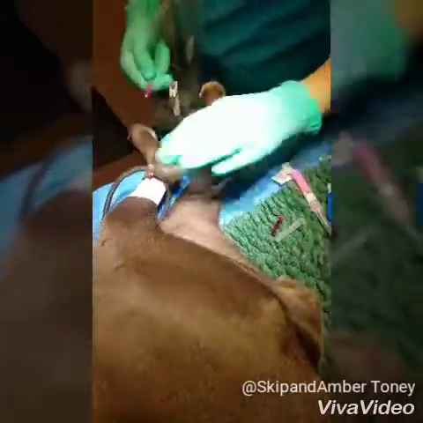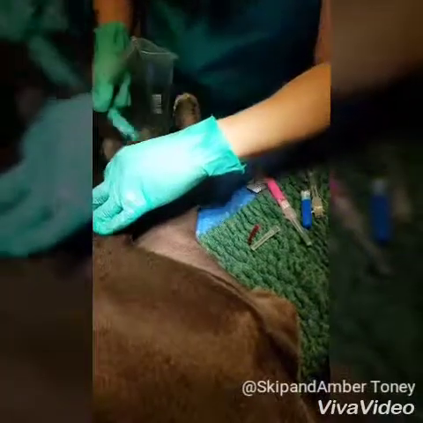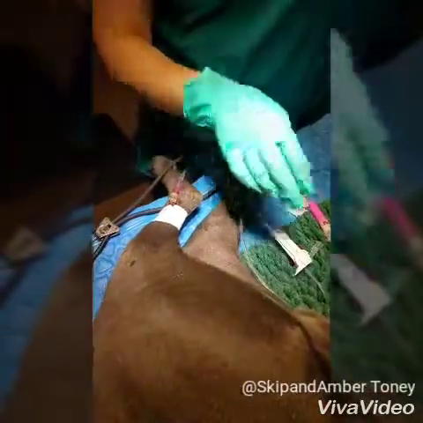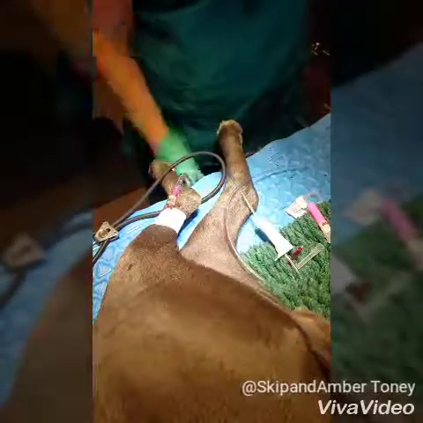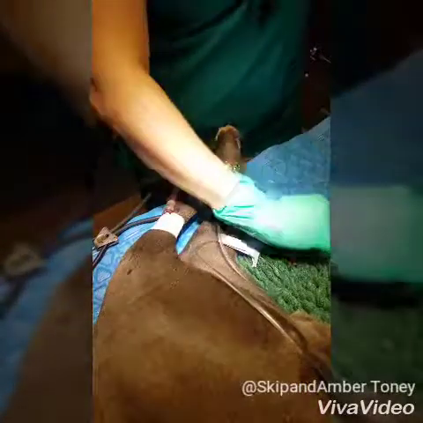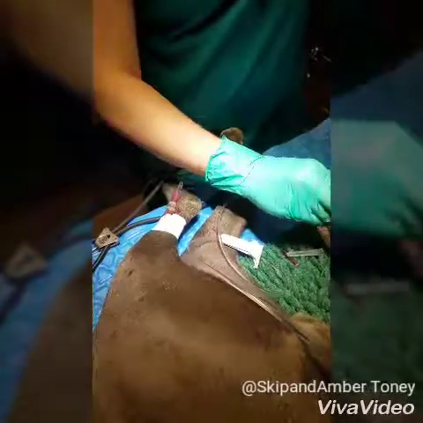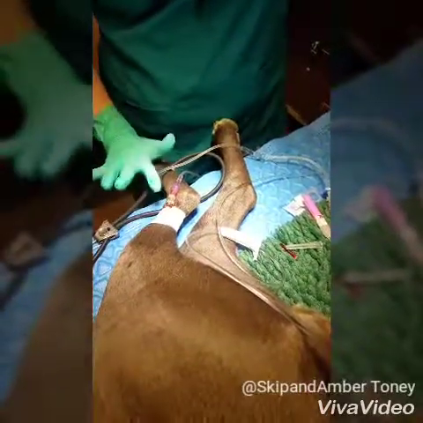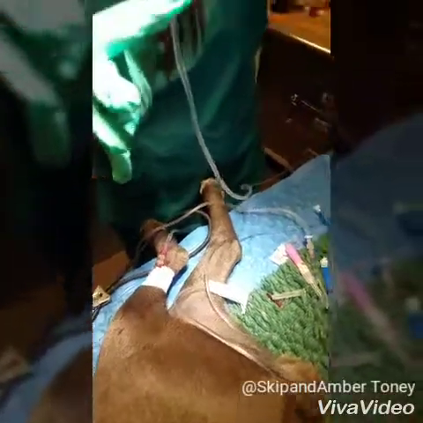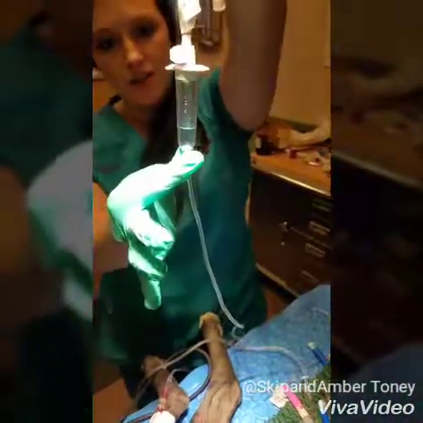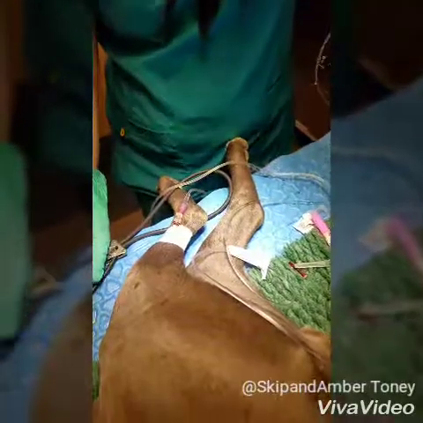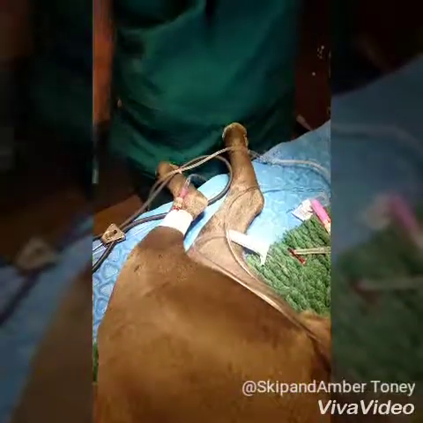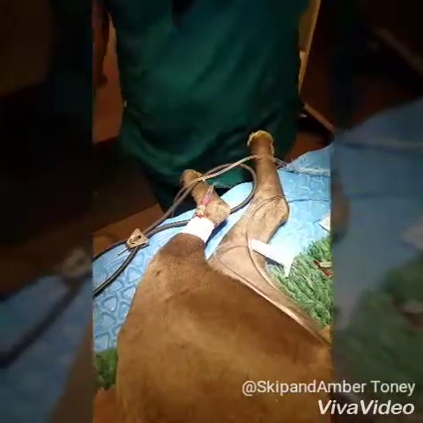I'm going to hook up the fluids and unlock all of the areas. It is dripping. So it is going, and we are making sure that nothing is blowing and it is in place correctly.